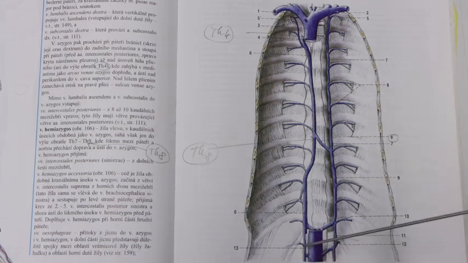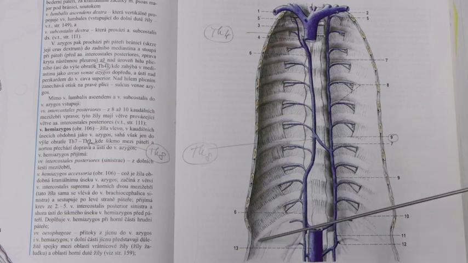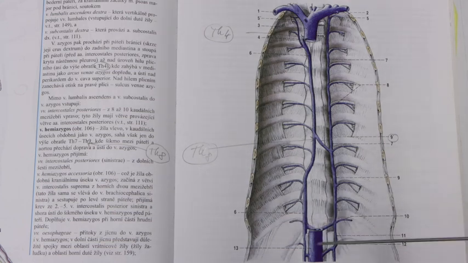This ascending lumbar vein on the right side is joined with the subcostal vein. This is the 12th rib, and the same as the artery, the last intercostal artery is not called intercostal, it's called subcostal. So here it is the subcostal vein. The confluence of the right ascending lumbar and right subcostal vein forms the azygos vein. When it forms, it pierces the diaphragm at the right crus of the diaphragm, and it enters the thoracic cavity at the posterior mediastinum.